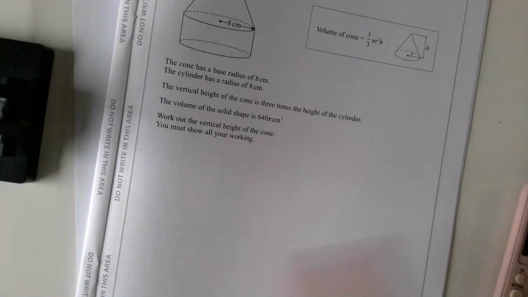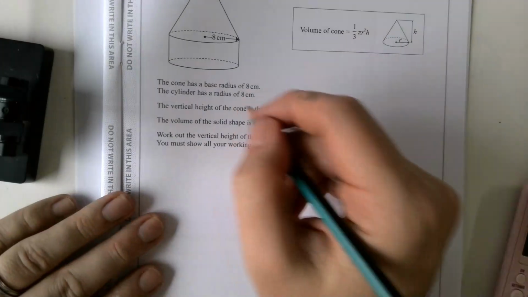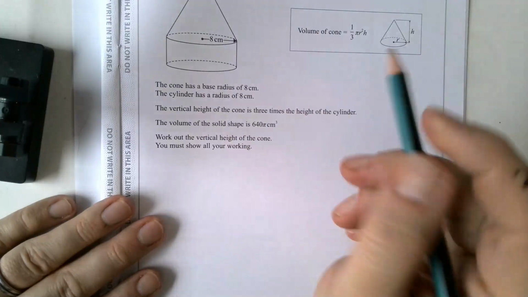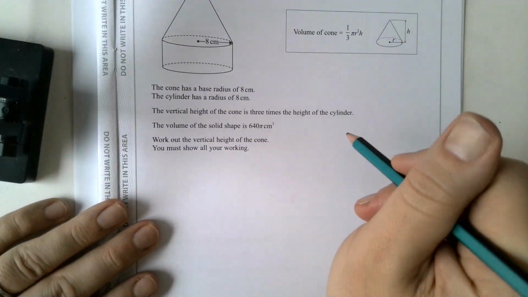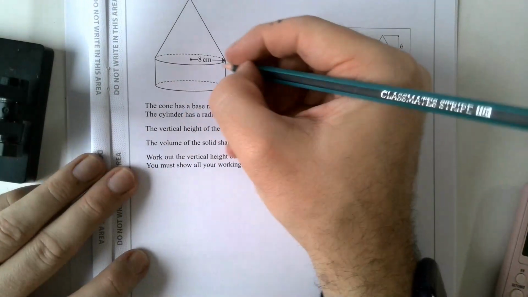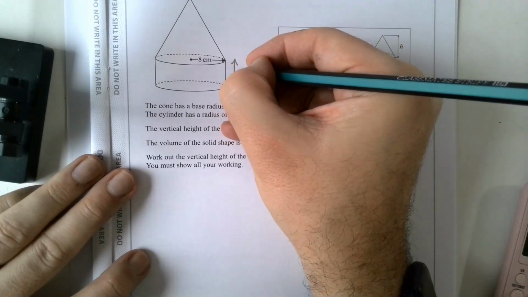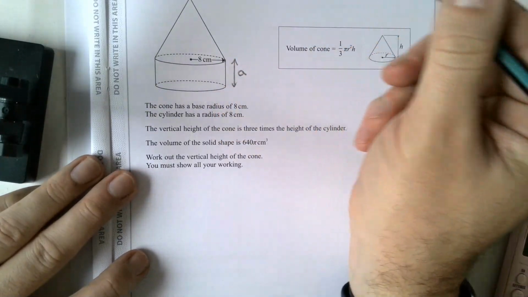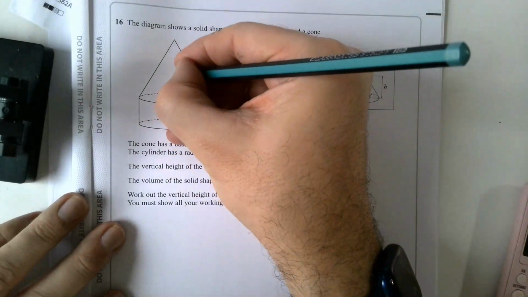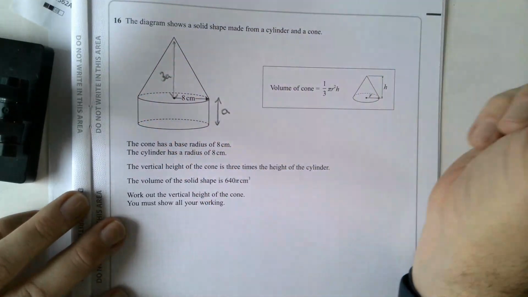Question 16. We've got a volume of a cone. The vertical height of the cone is 3 times the height of the cylinder. Right, okay, this is interesting. So I know that's 8. We'll call the cylinder's height A. Doesn't matter what we call it, just pick a letter. So I know that this bit here must be 3A.